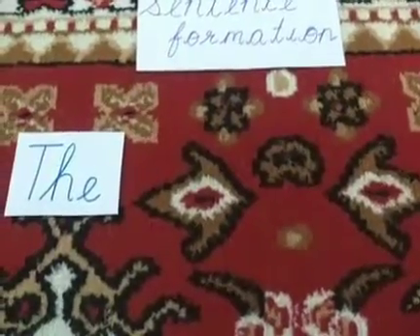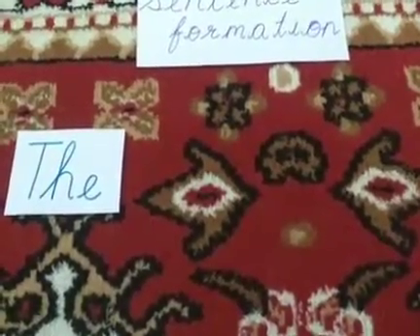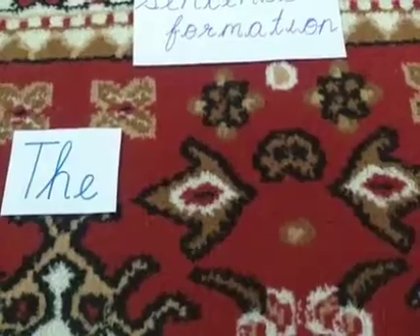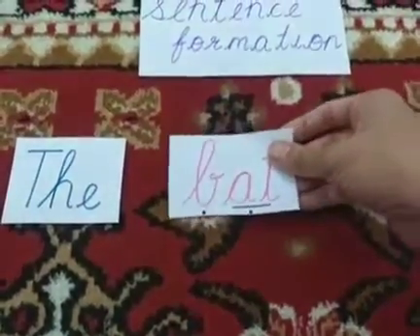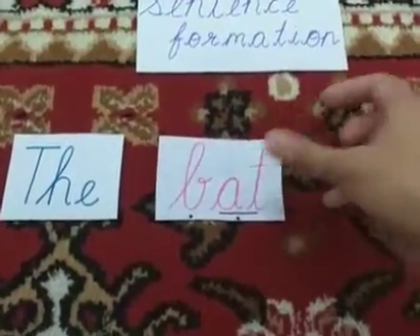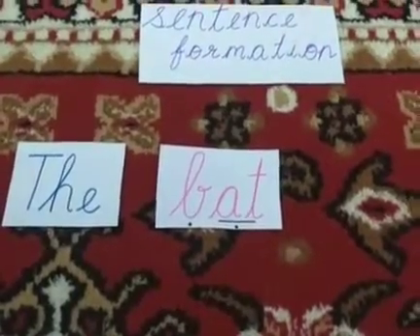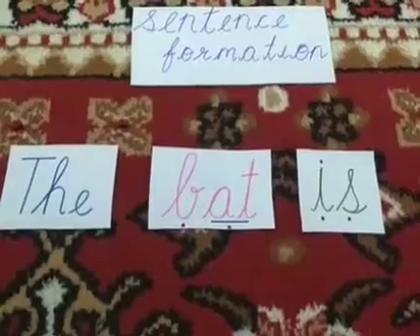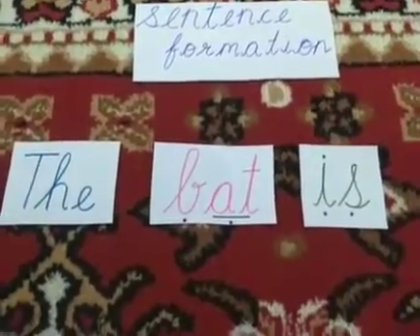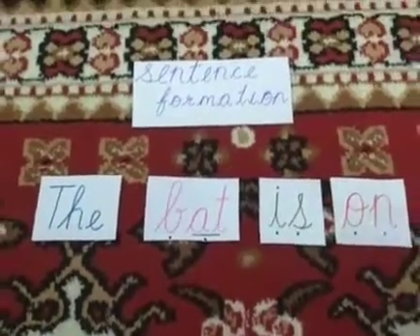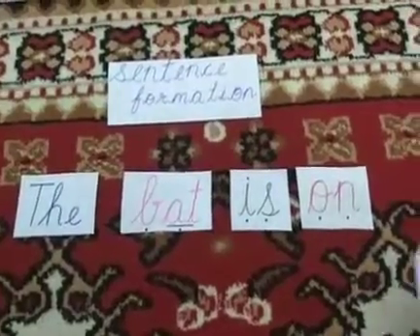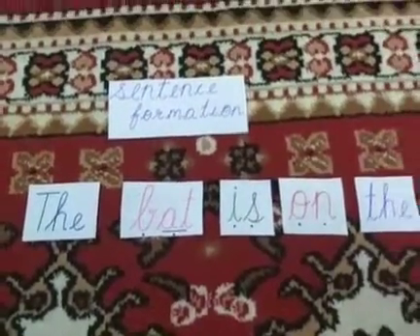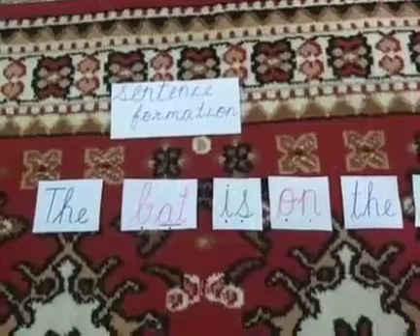Now what did we see first? We saw the bat. Yes. So the bat is on the mat.